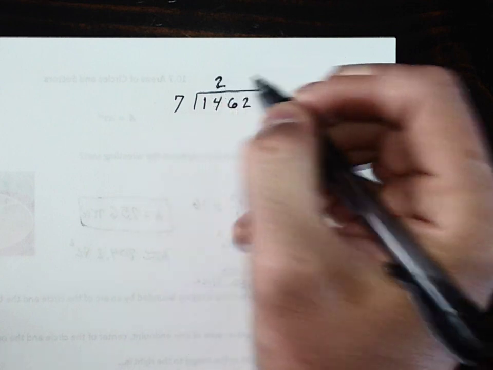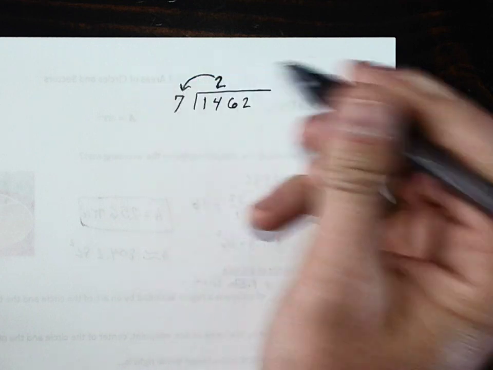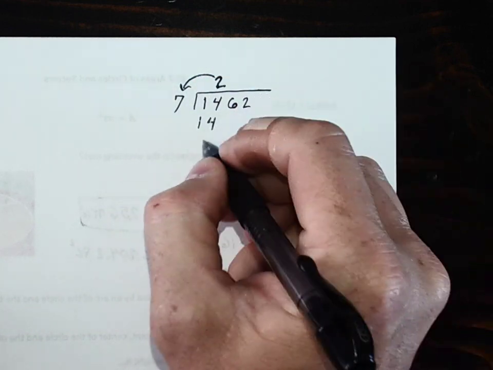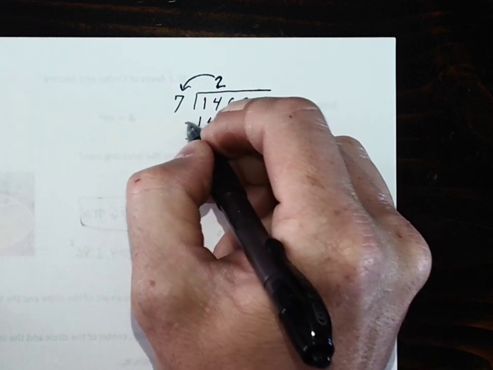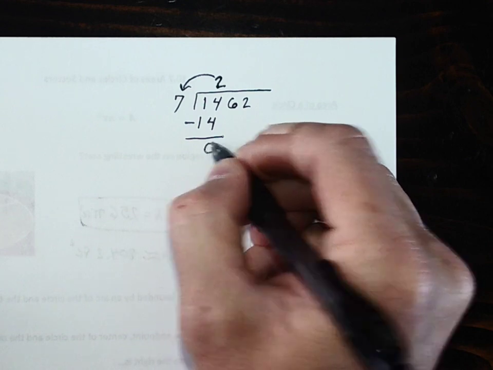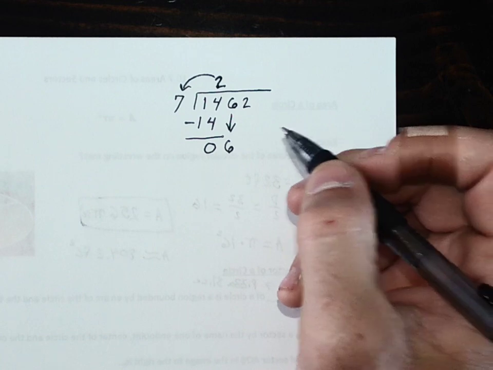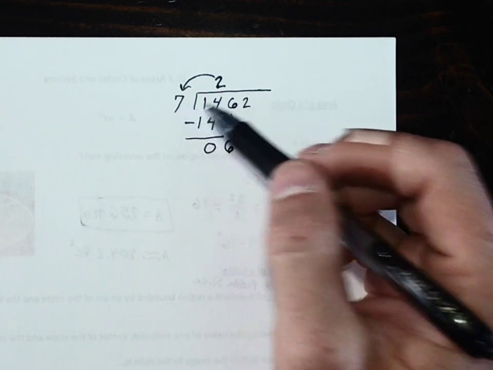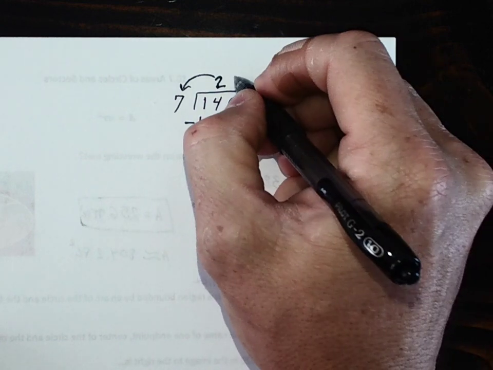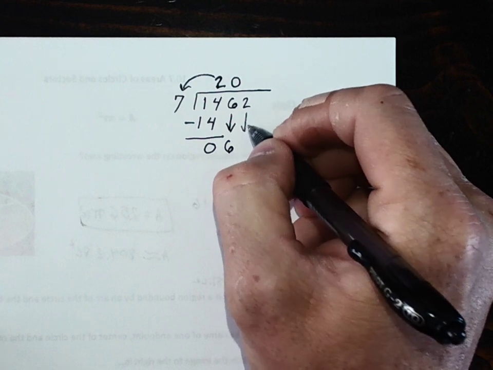That's a 2. Then I take this 2 and multiply it by the 7. 2 times 7 is 14. However, you then have to subtract this 14 from that 14, getting a 0. And then you bring down the 6. Then you ask yourself again, does 7 go into 6? But 7 doesn't go into 6. So I put a 0 right here. And then I bring down the 2.